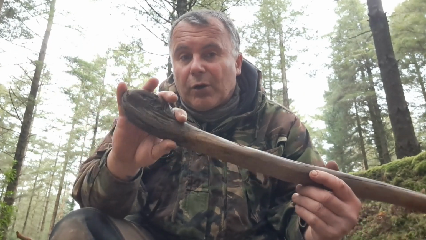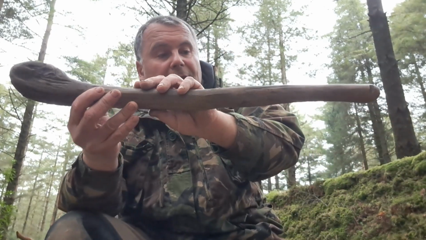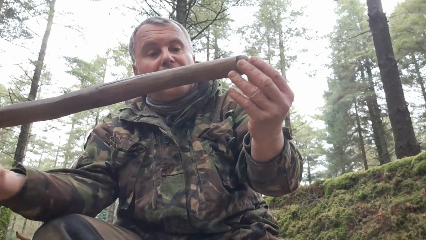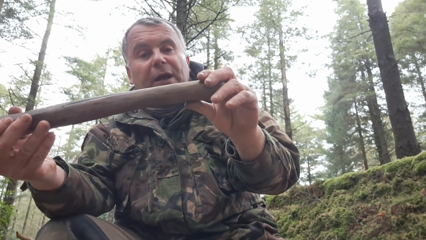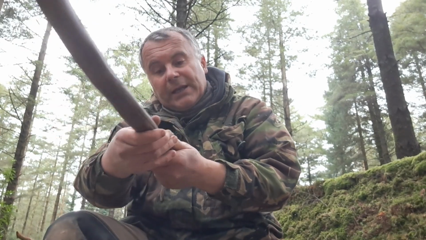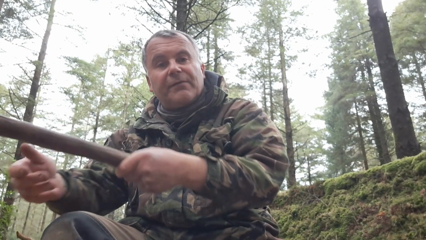As you can see, I've got a weighted end, and it's got a slight curve and almost like a knuckle for a handle. The reason being, when I throw this, the curve and the knuckle allow me to give it a flick.